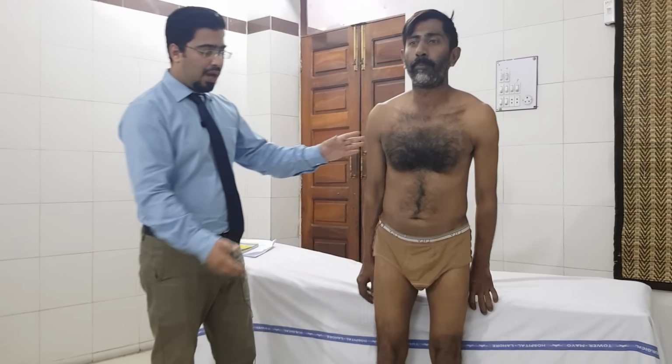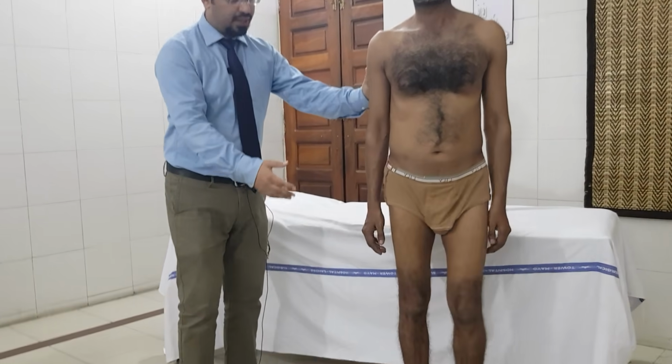First of all, we have taken the history, we are assuming we have taken the consent, we have interacted with the patient, and now we are going to examine. We will ask the patient to please stand up. Please stand up here, stand completely straight, completely straight.